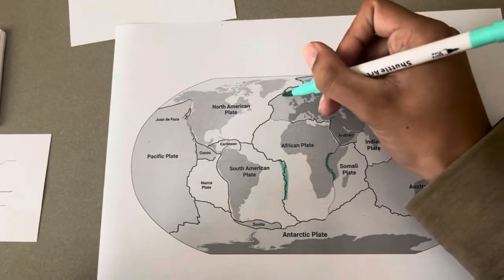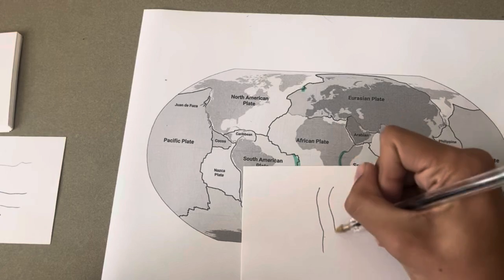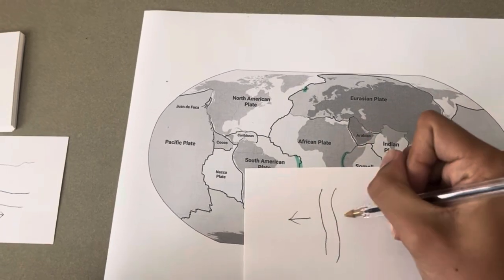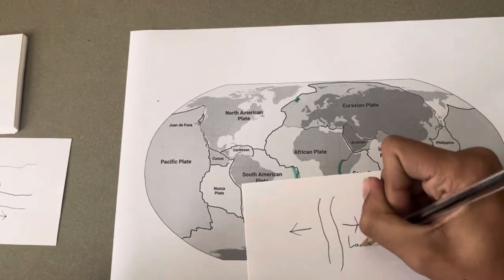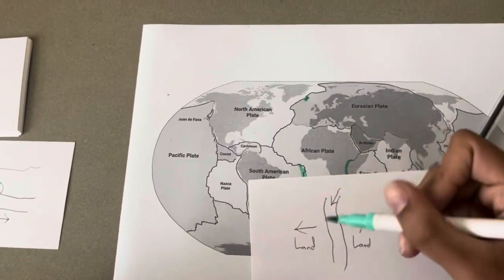On the border of the Eurasian plate and the Somali plate, there are continental divergent boundaries. These continental plates move away from each other, and the plate is pulled thin to form a rift valley.